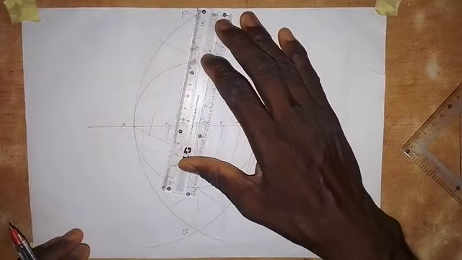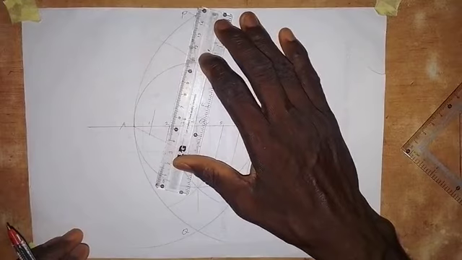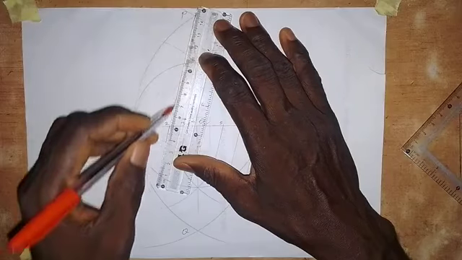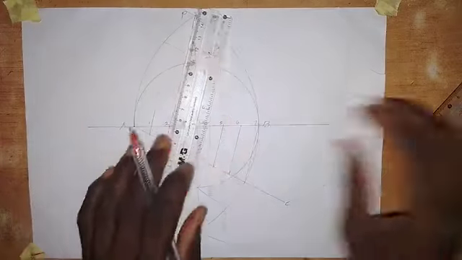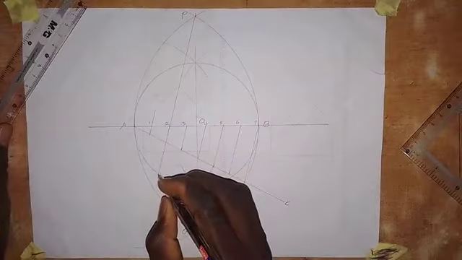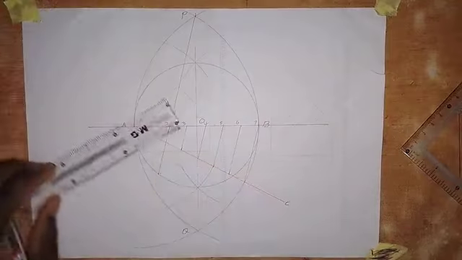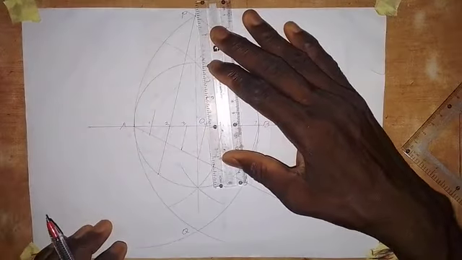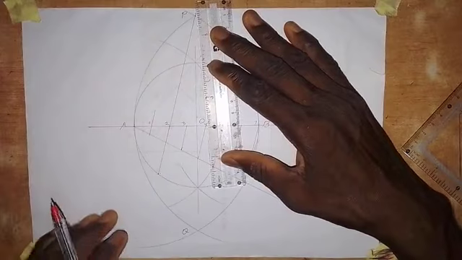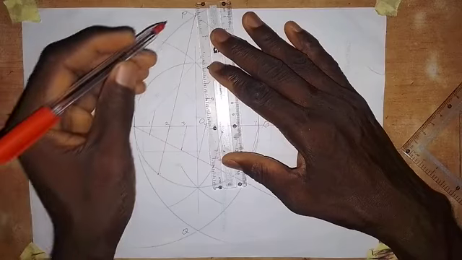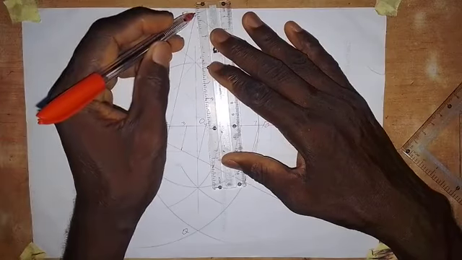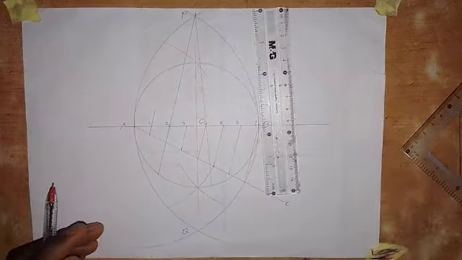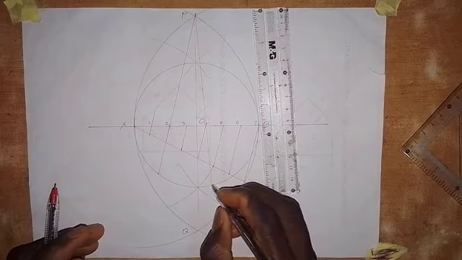Now, starting from here, set your ruler at point P and point 2 and draw the line like this. It touches the circle at this point. Again, we draw from point P, passing through point 4. Set the ruler at point P, make sure you can see point 4, and draw the line so it touches the circle here. So we have this point again.